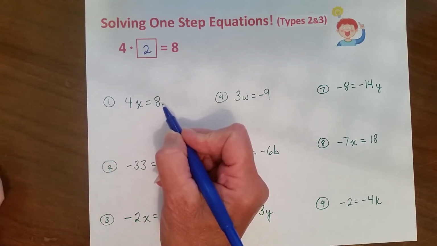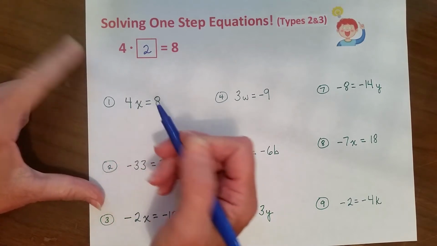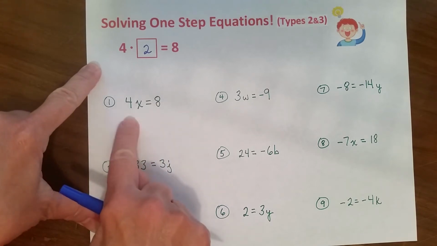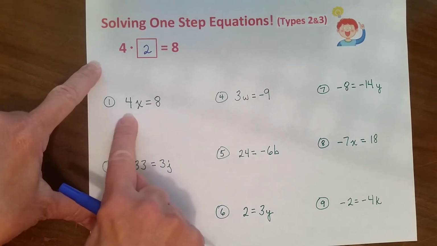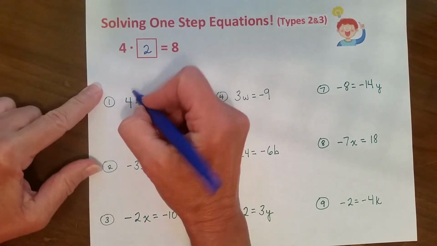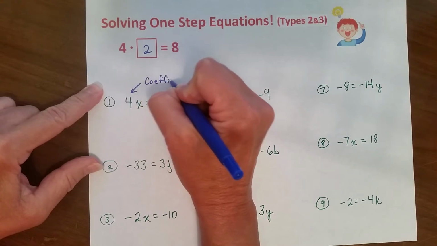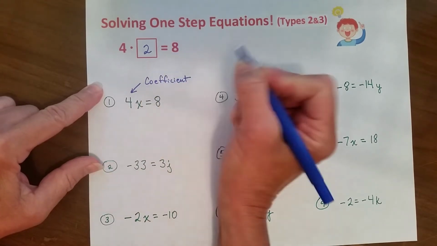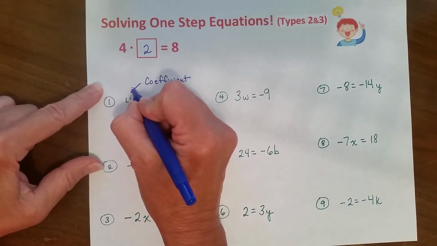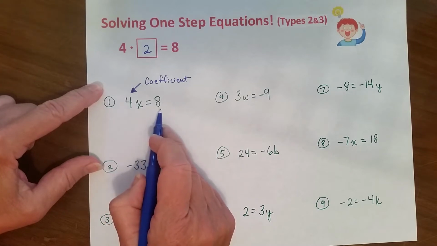But there's also another way to look at it algebraically. Again, we have an equal sign, so we have this side equal to this side. Here, this 4 connected with the variable, connected with the unknown, this 4 right here is called a coefficient. Okay, 4 is a coefficient. Co means with, and this is a coefficient. 4 is with the x.